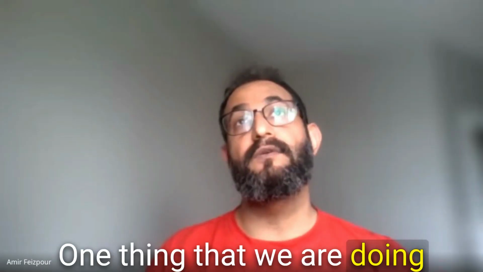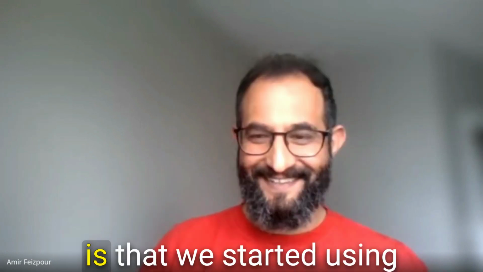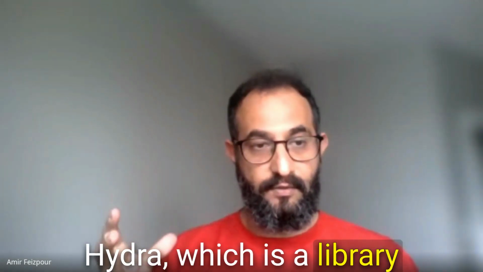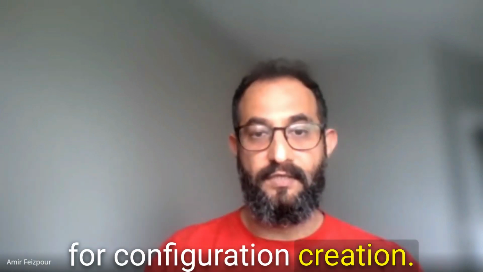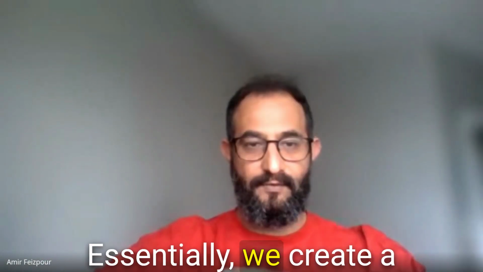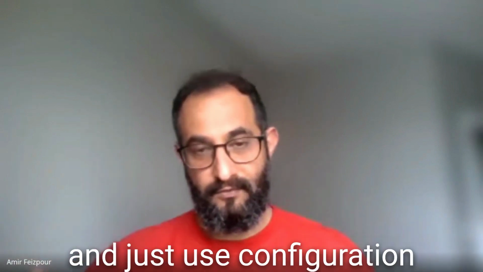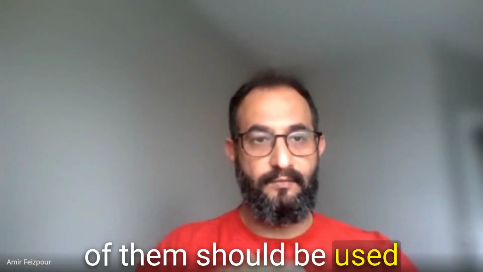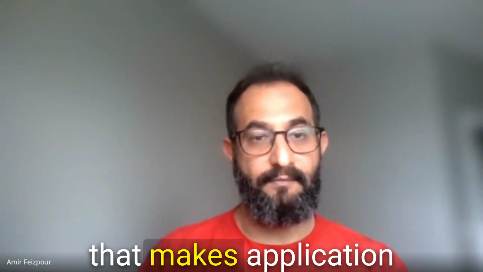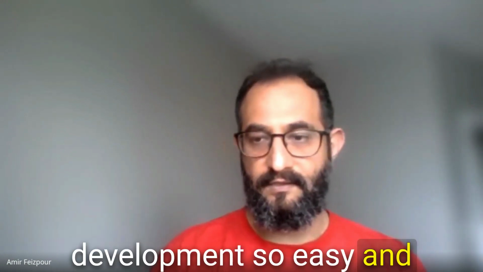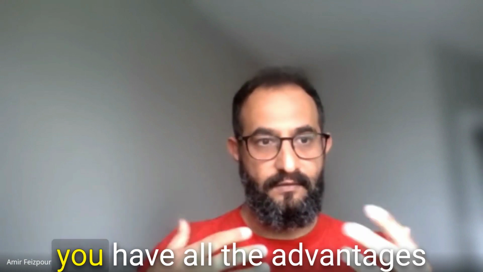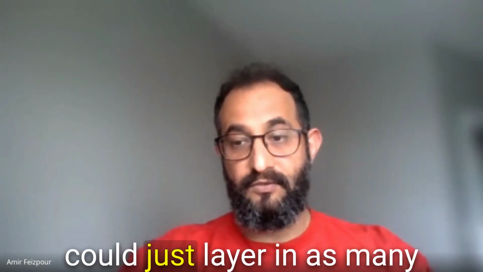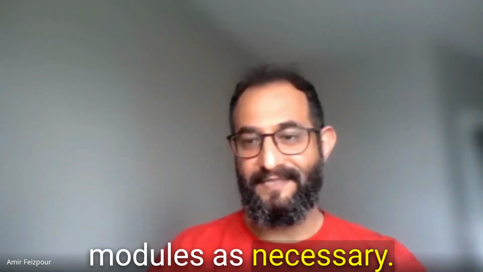One thing that we are doing that I think is interesting is that we started using Hydra, which is a library for configuration creation. Essentially, we create a lot of different modules and just use configuration files to determine which of them should be used in what scenario. That makes application development so easy and straightforward. And you still have all the advantages of the robustness that you want, because you can layer in as many modules as necessary.